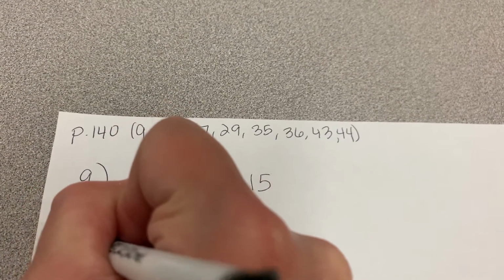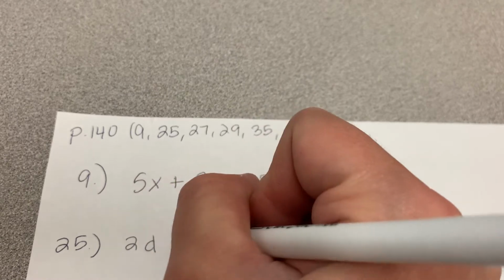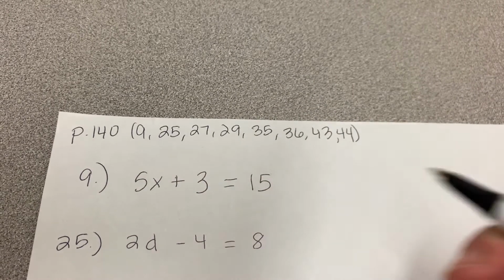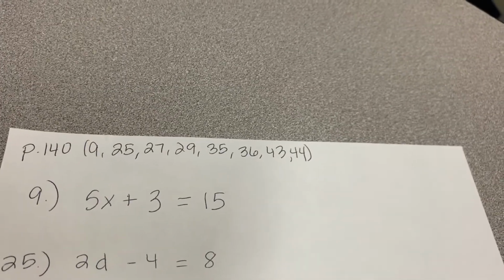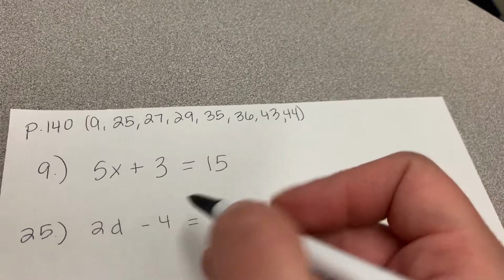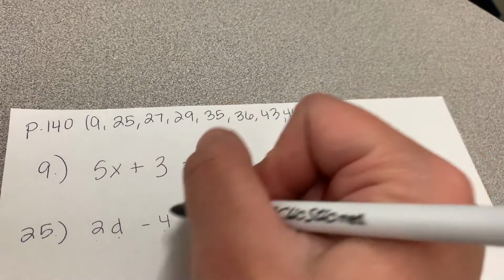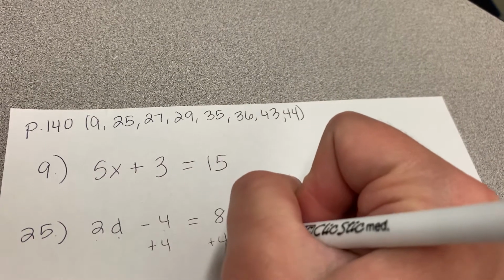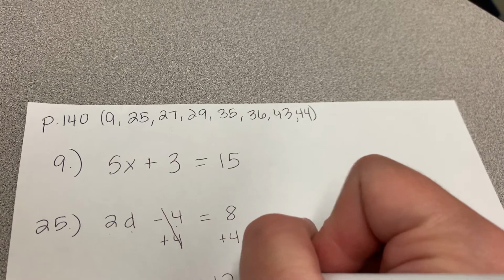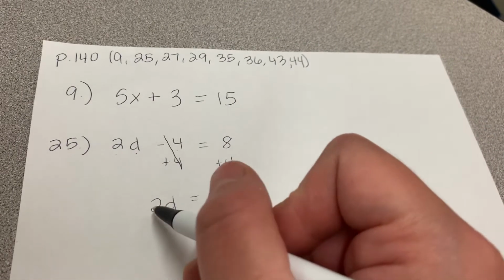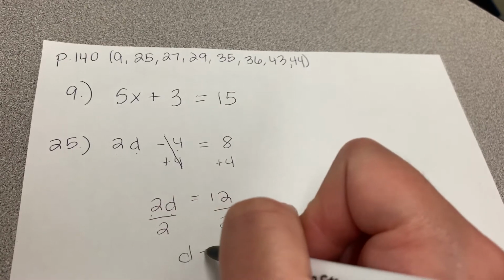Number 25 was to solve each equation and check your solution. So for 25, they wanted you to solve. So how do you get d by itself? You get rid of the -4 and rid of the 2. 4 is the furthest away, so we complete the inverse by adding both sides. This will cancel or turn to 0, and you will get 12. How do you get d by itself? Currently 2 is being multiplied to d, so you divide both sides by 2, and d is 6.